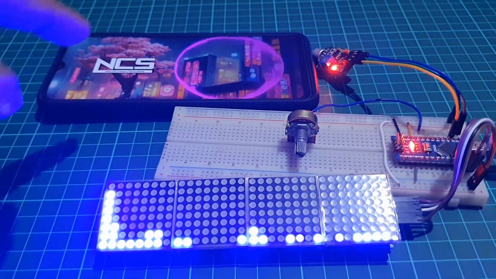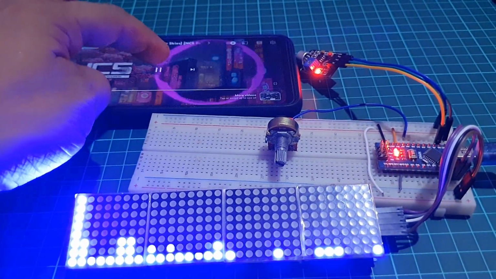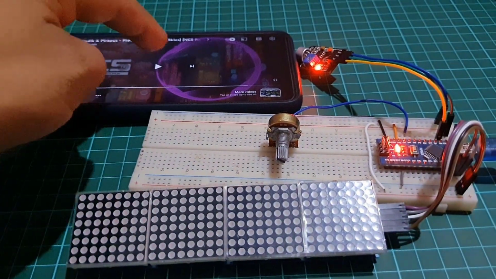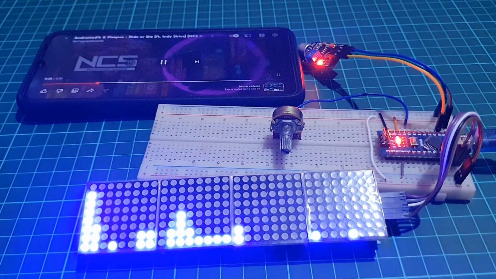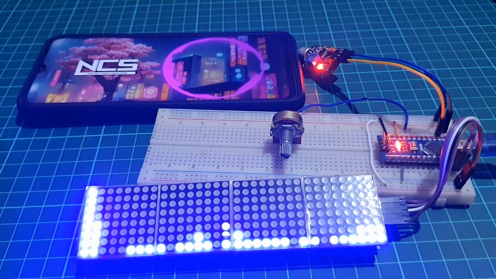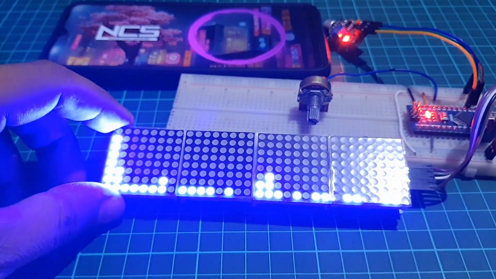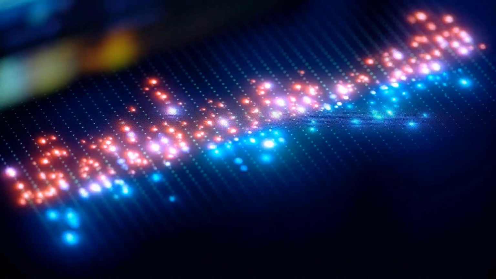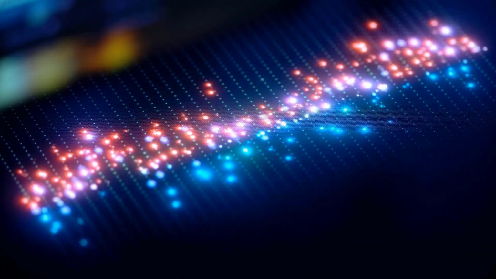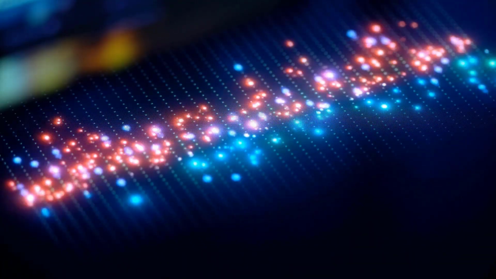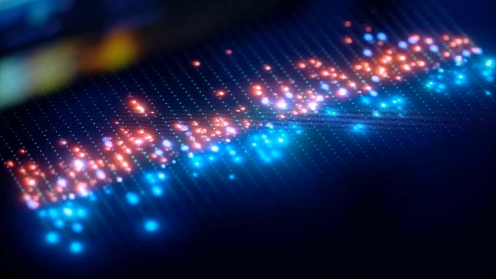Today, we will learn how to create an audio spectrum visualizer using an Arduino and a MAX7219 Matrix Display. In this project, we will show you how to build a circuit that can visualize the frequency spectrum of both periodic and speech signals in real time and display it on an LED dot matrix display.